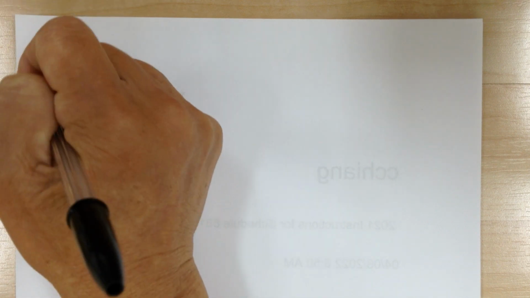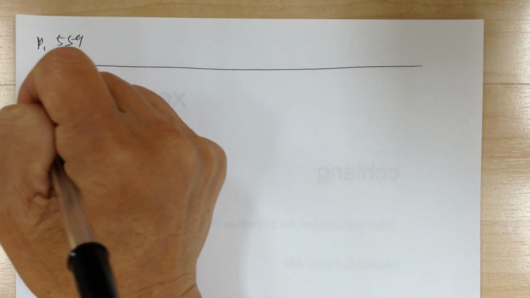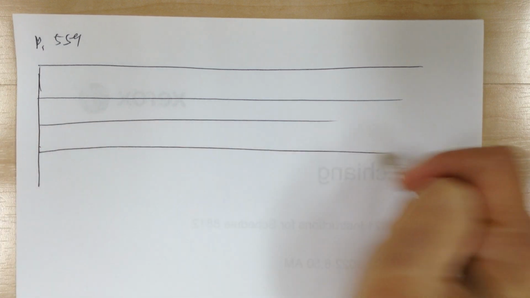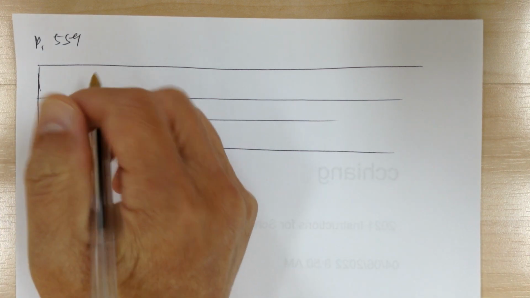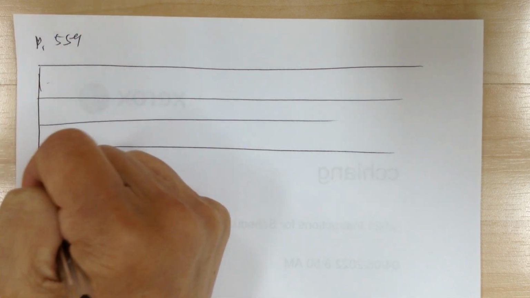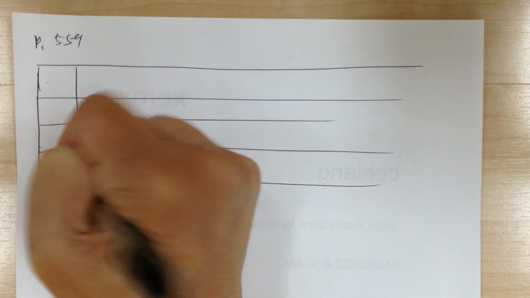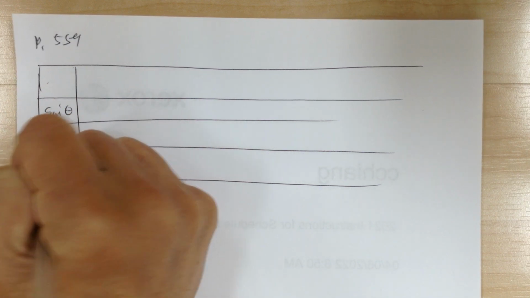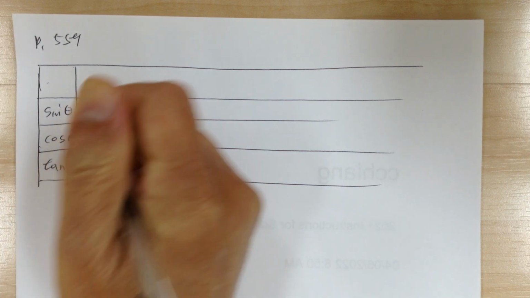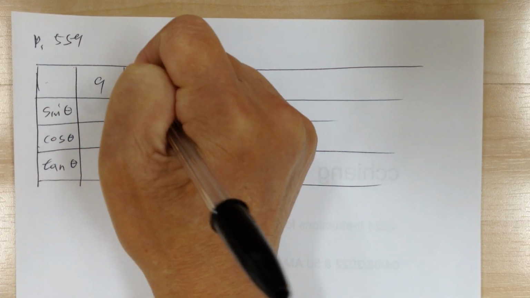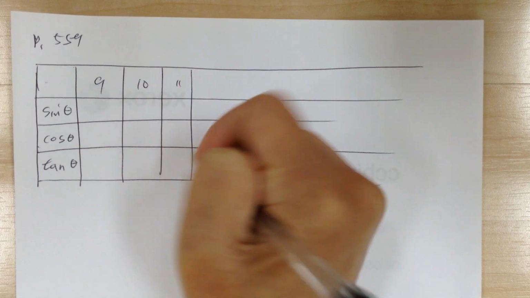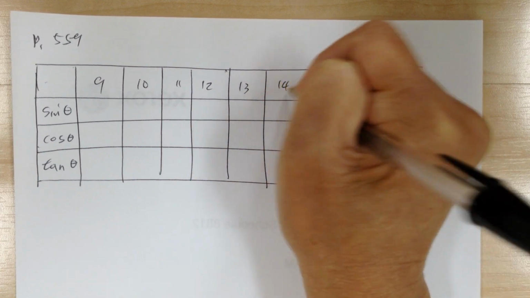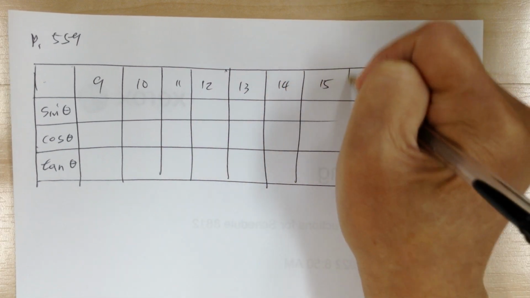Okay, this one has a table. So you have sine theta, cosine theta, tangent theta, and this is number 9, number 10, number 11, number 12, number 13, number 14, and number 15.